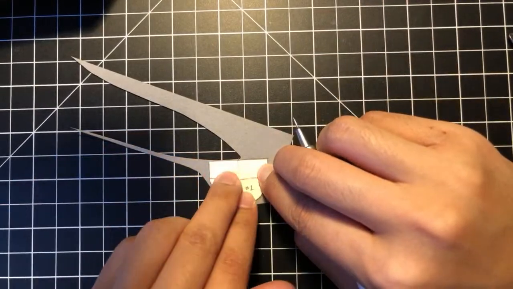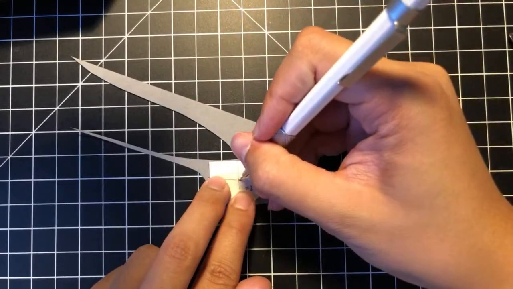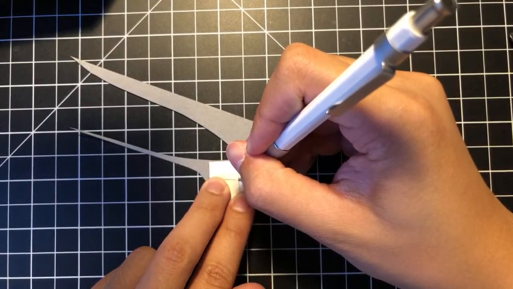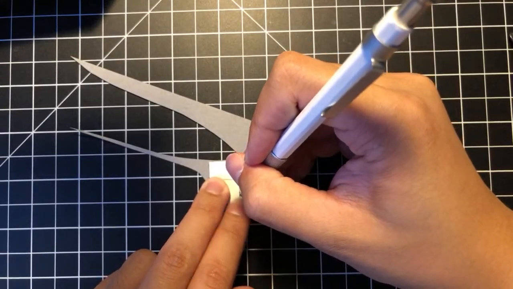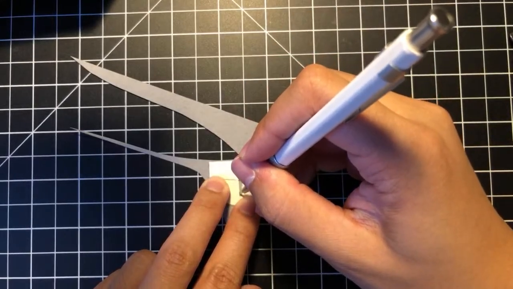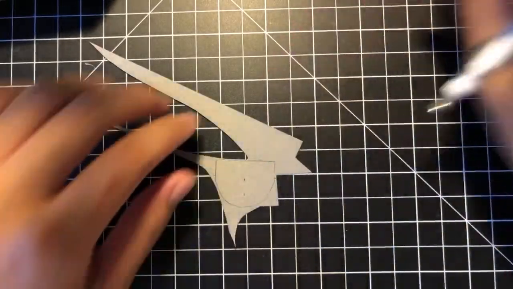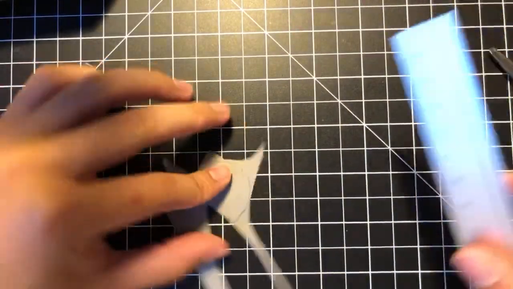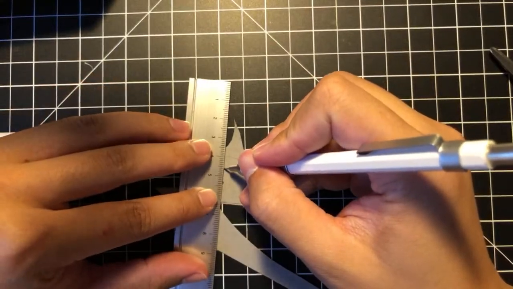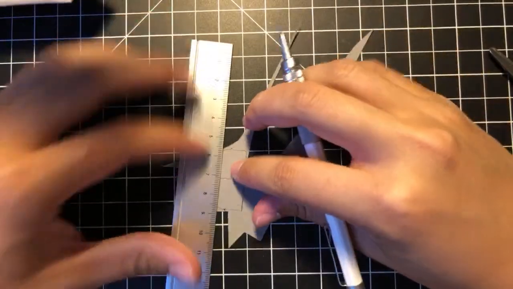This is the side, middle, side, bottom, fold. Cut line right there. Okay. Yep, that's the cut line.